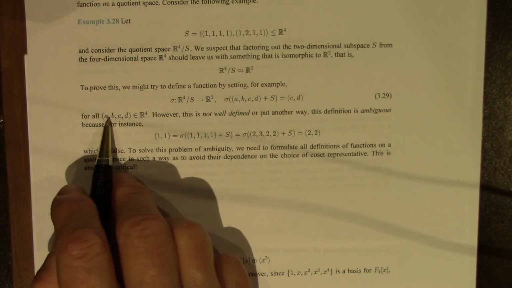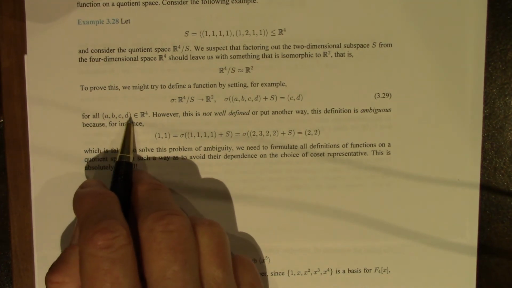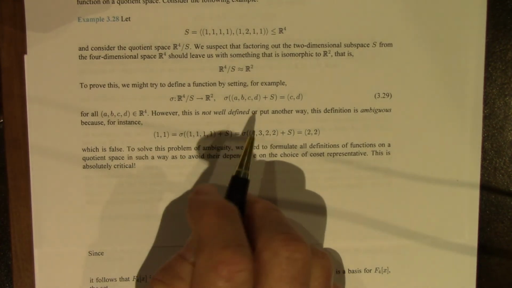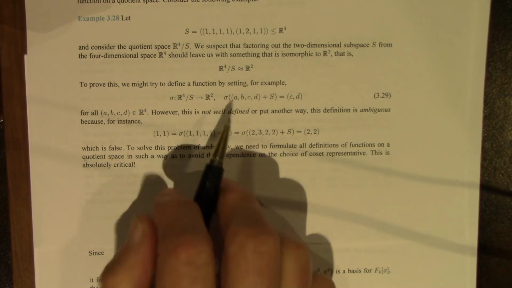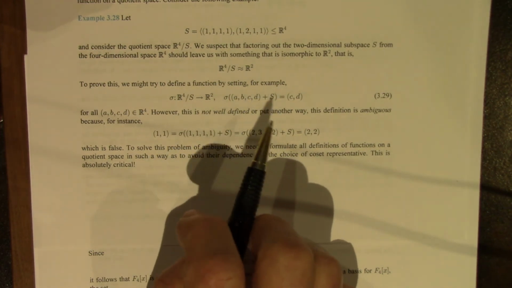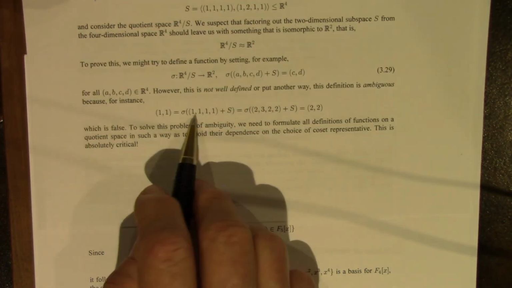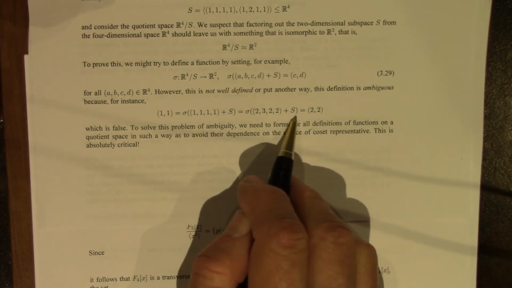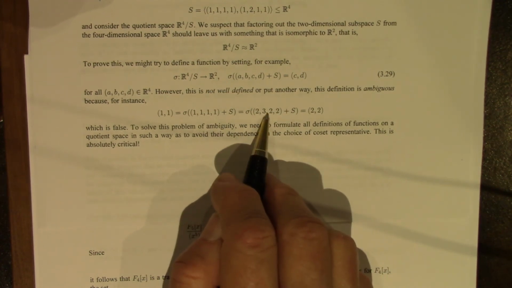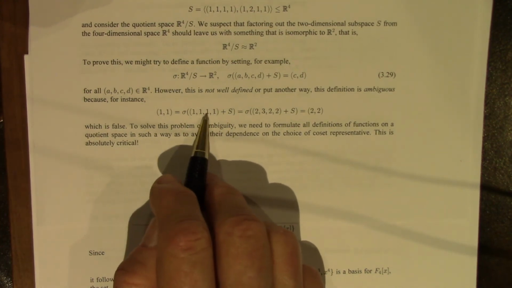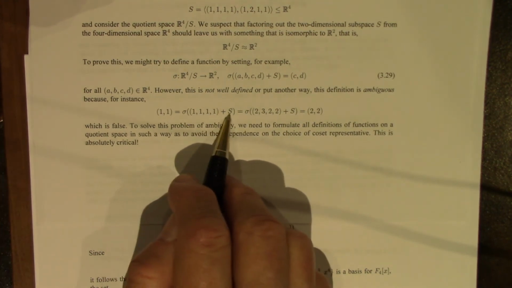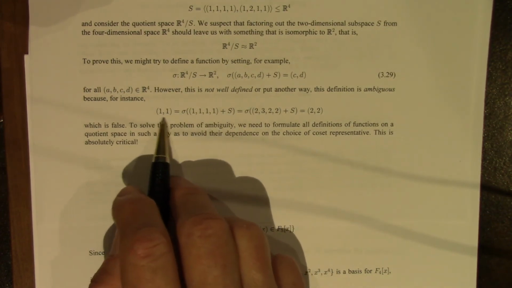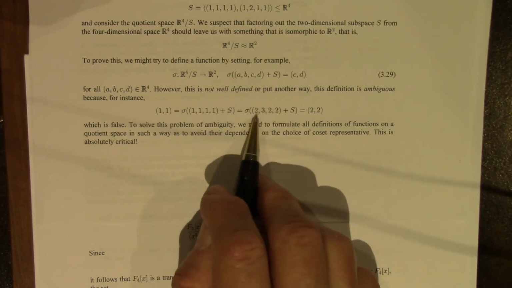This would be valid for all vectors in R4. This is nonsense. It is not well defined because there is ambiguity here. For example, this coset can be represented also this way, different coset representative. Therefore, sigma is now confused because using this description of the coset, sigma should give 1, 1, but using this description, sigma will give 2, 2.